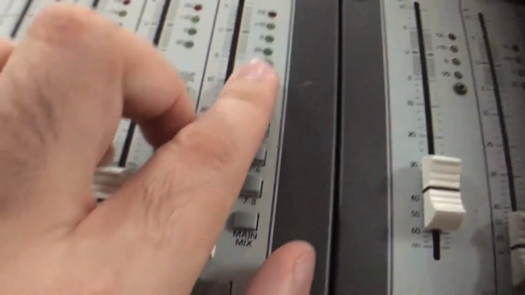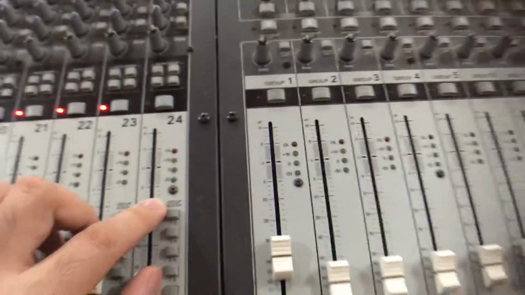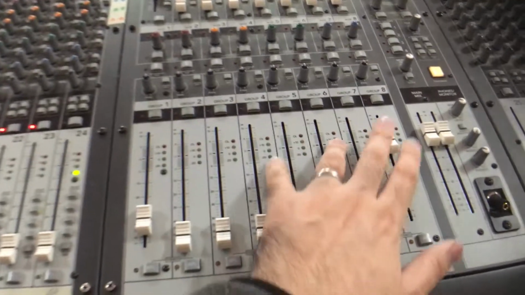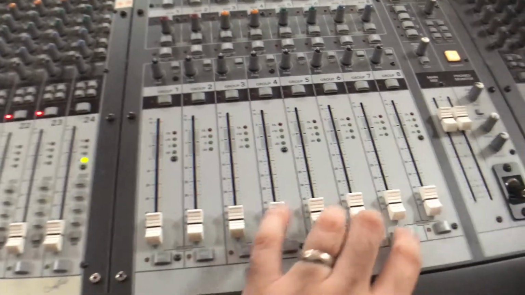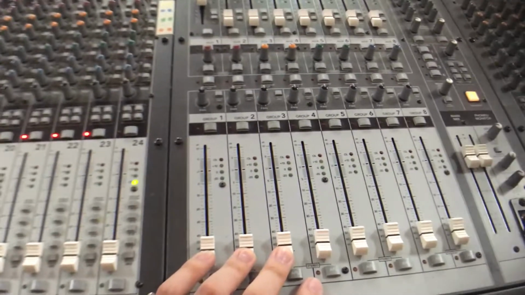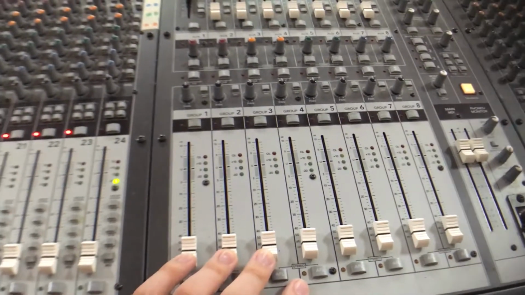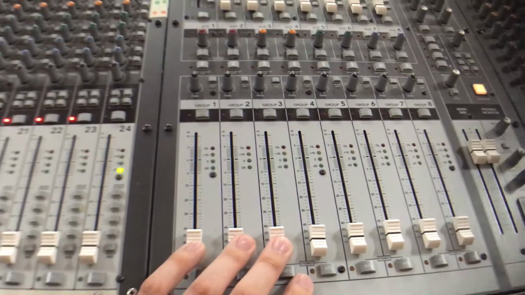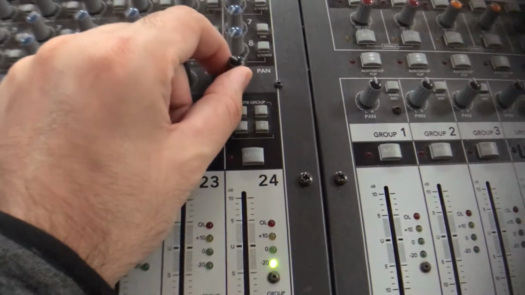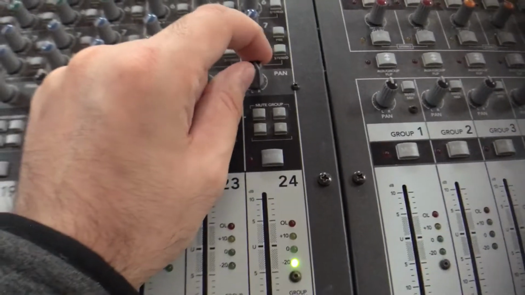And finally, these are group assignments. If I fade back out to this master section here, these are the groups. We have 8 of them. It's a very good board. The benefit of groups is that you have 8 independent sends that you can manage. The pan fader becomes part of the group select matrix.